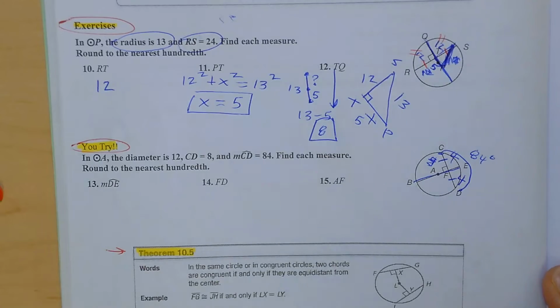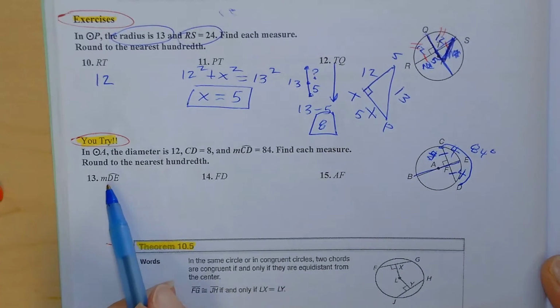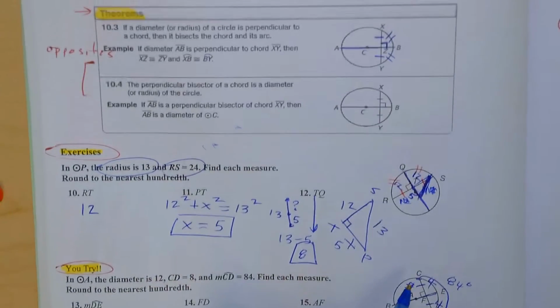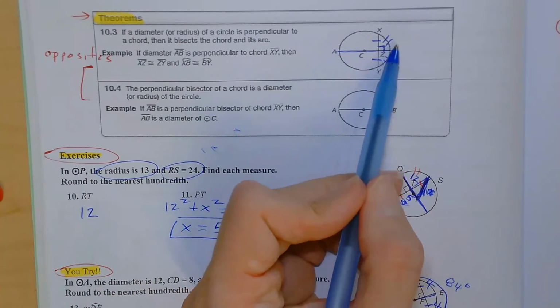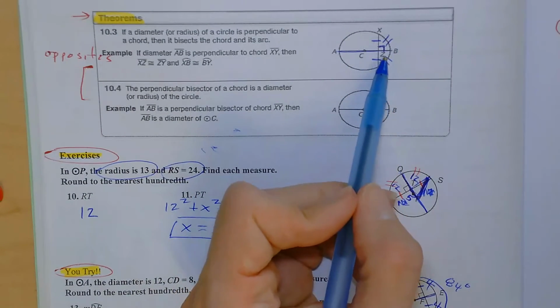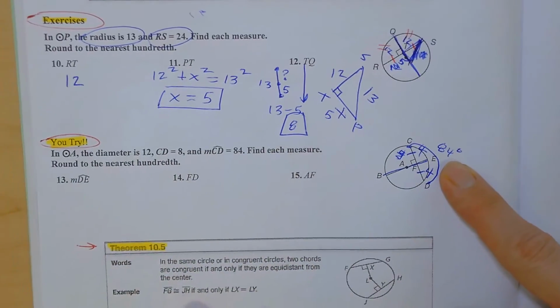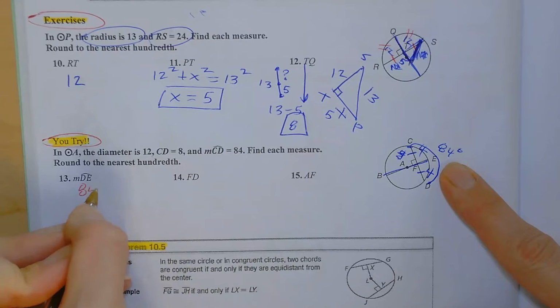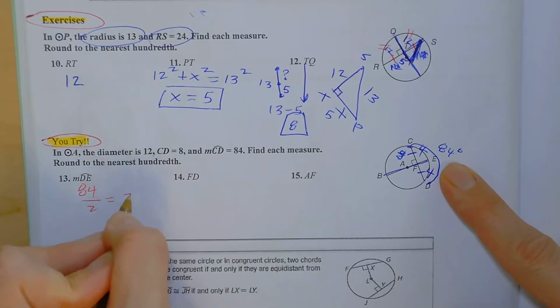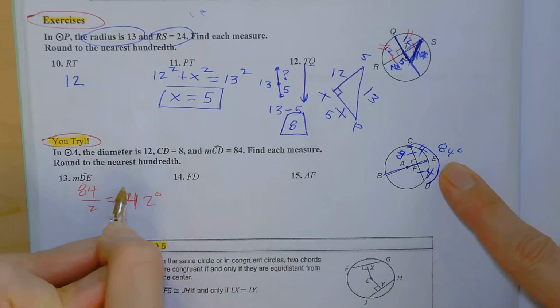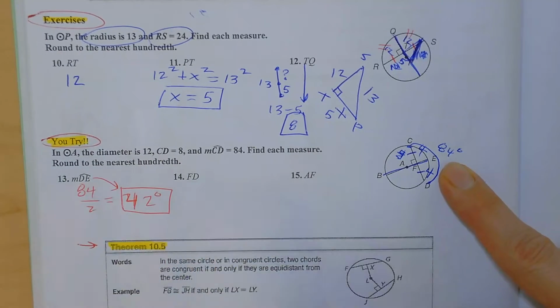Okay, so let's see what they want us to find. They would like us to find DE. Well, if I take the 84 and I go back up to this theorem, notice that the diameter is going to bisect the arc and the chord. So basically I'm going to take 84 and I'm just going to divide that in half. So 84 divided by 2 is 42. So this answer is 42 because you're cutting the arc in half.